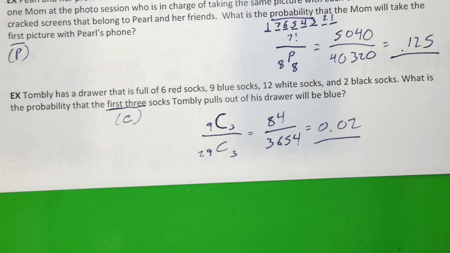Once again, another very small probability. It is unlikely, if you only pull out 3 socks, that they will all be blue. It is more likely that you might have 1 blue or maybe 2 blue, but to get all 3 of them to be blue will be a lot trickier.